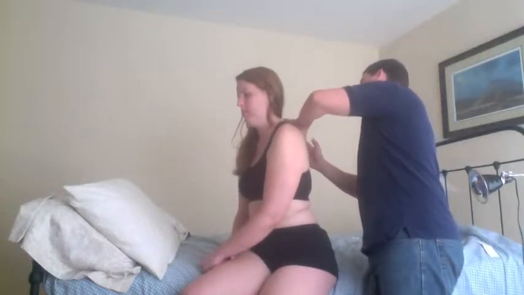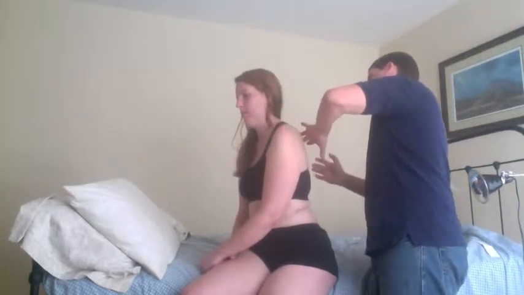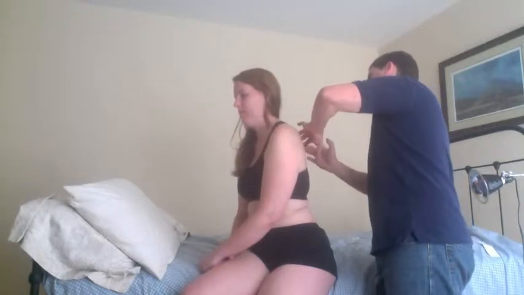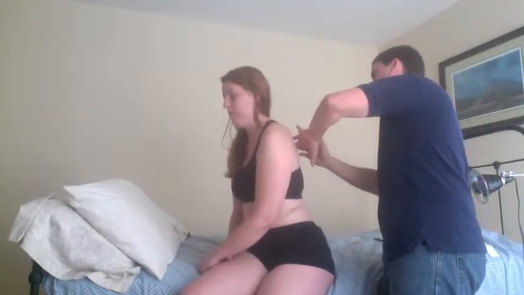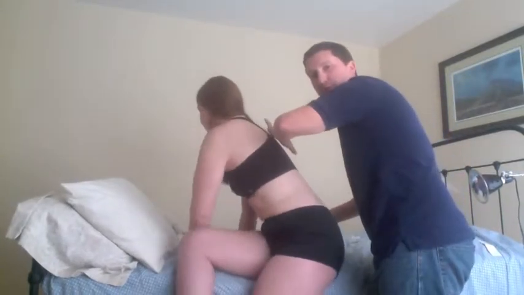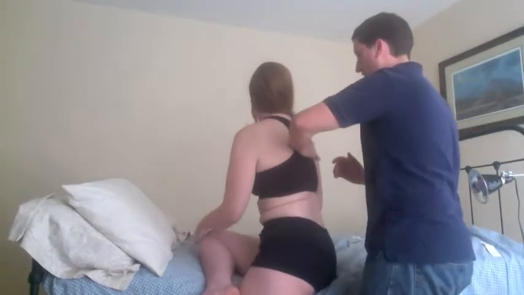So I'm going to go between each one on either side, and I'm going to tap it. Maybe you can't see that very well from this angle, so I'm going to turn a little more so you can see it.